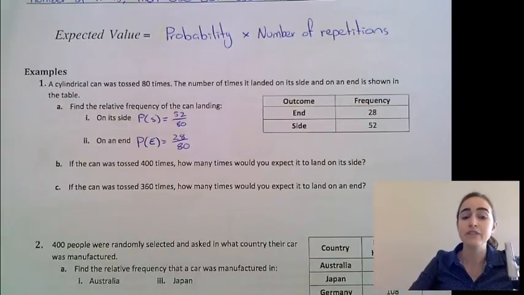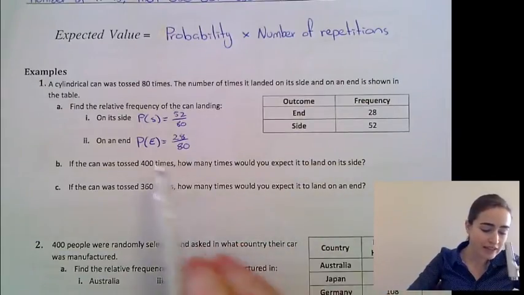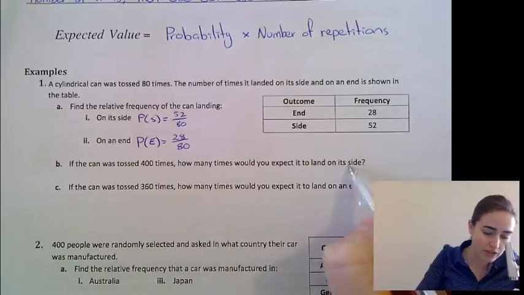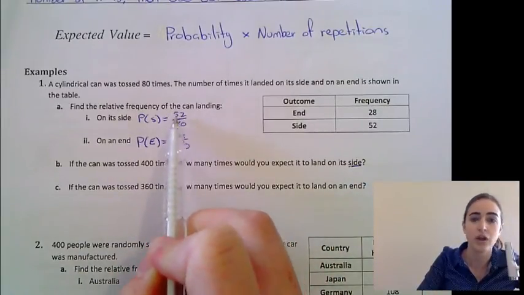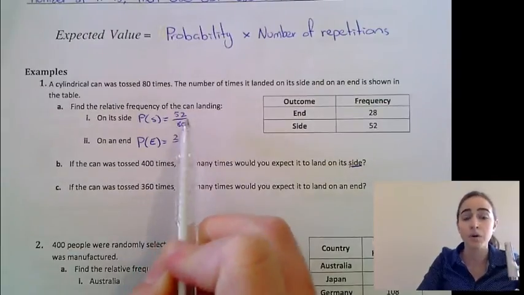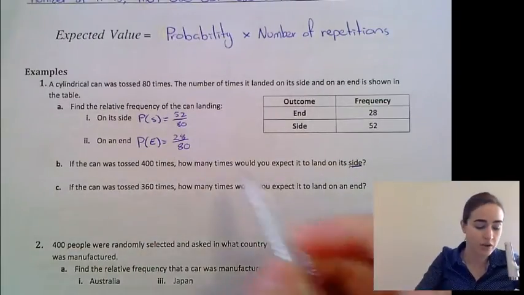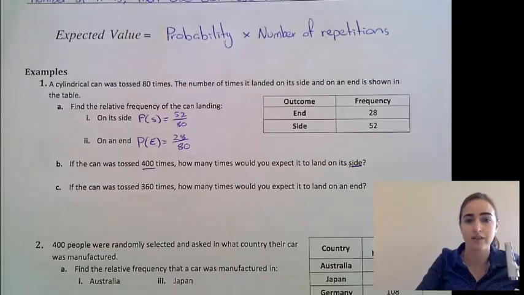Part B says if the can was tossed 400 times, how many times would we expect it to land on its side? So to figure that calculation out, because we're looking at side, we're going to take the probability of it landing on its side, which was this 52 out of 80, and we're going to multiply that by the number of repetitions, which was this 400 times.